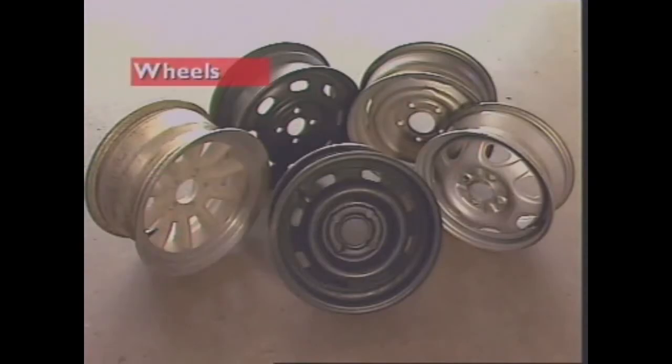This section examines wheels. Wheels must be strong enough to support the vehicle and withstand the forces caused by normal operation. At the same time, they must be as light as possible to help keep unsprung weight to a minimum.